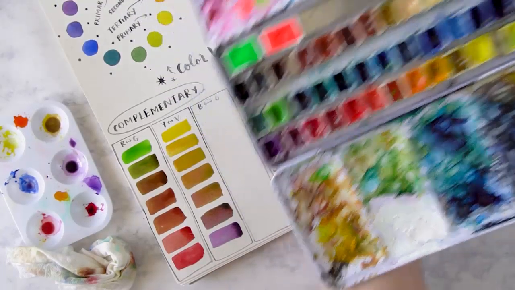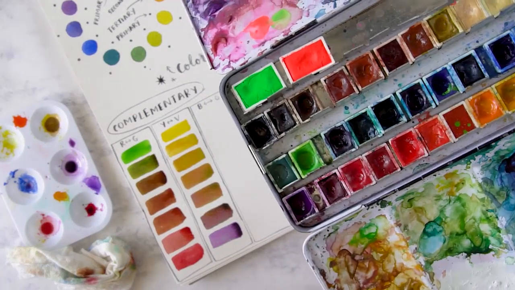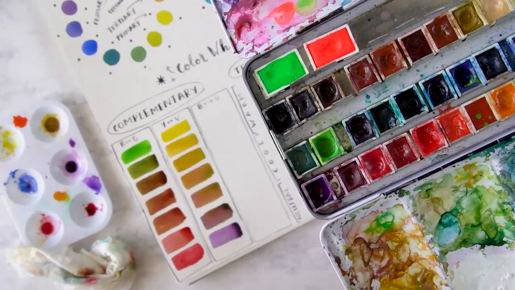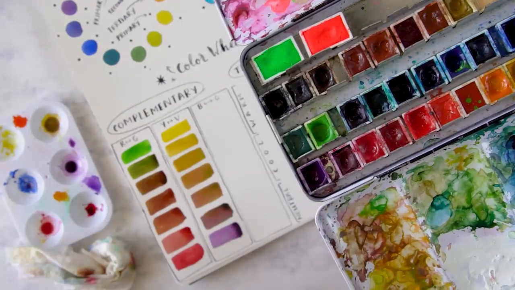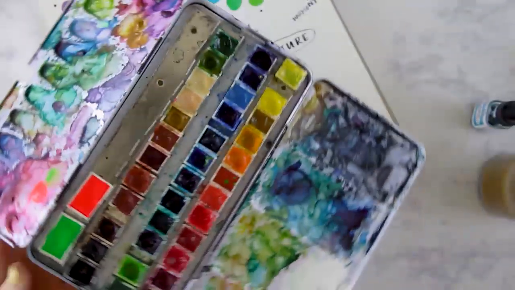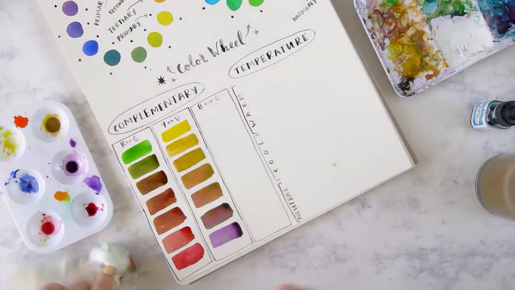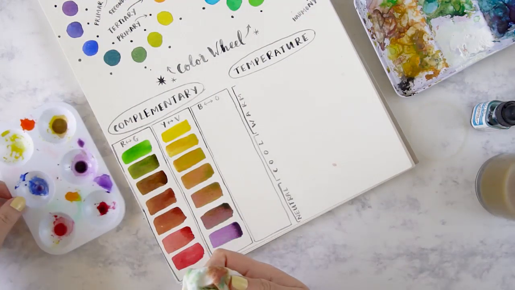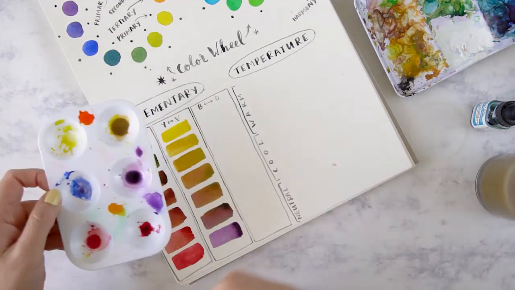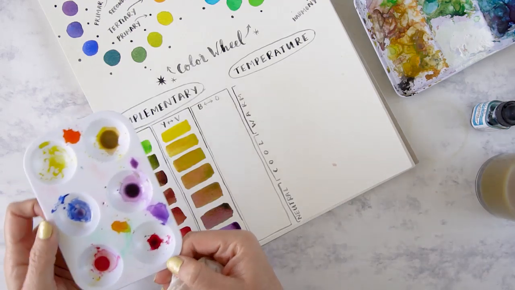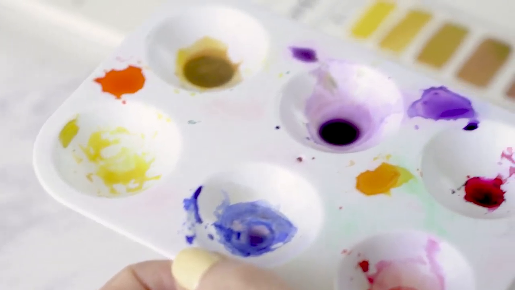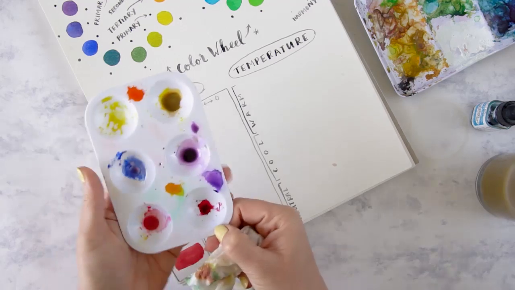And now we're gonna start doing our last complementary color exercise, which is gonna be blue to orange. So I'm actually gonna create some fresh blue and orange here. I'm just gonna take a moment and wipe off what I already have here, and we can begin doing our blue and orange.